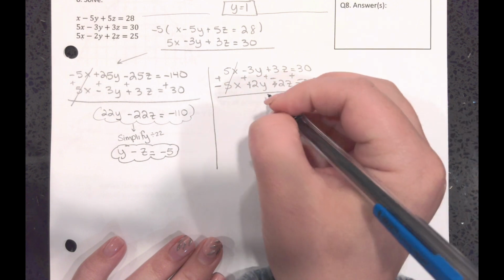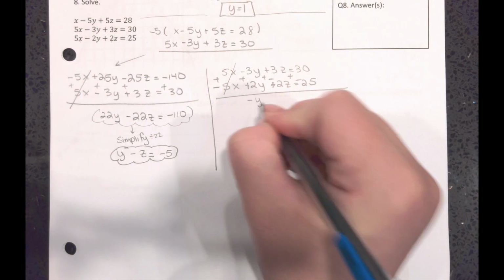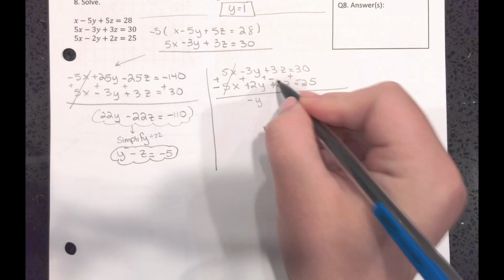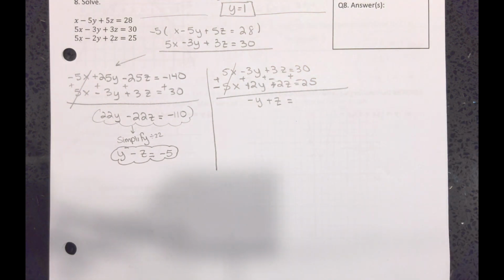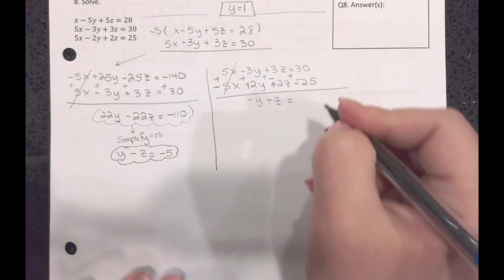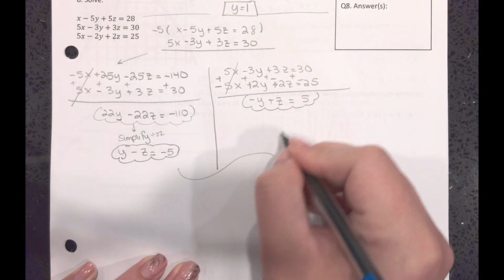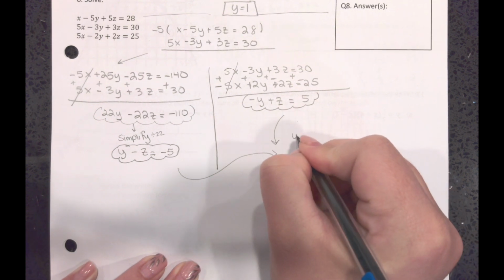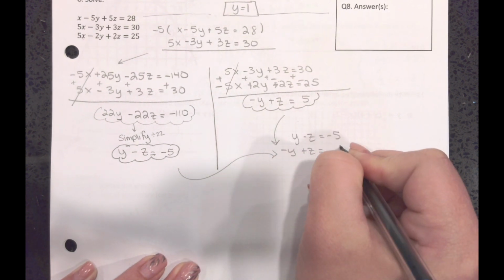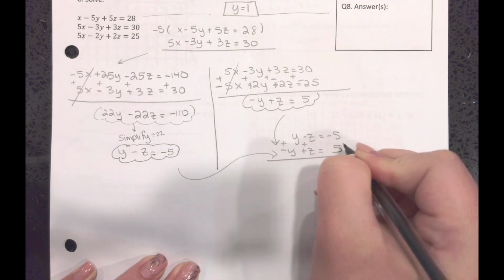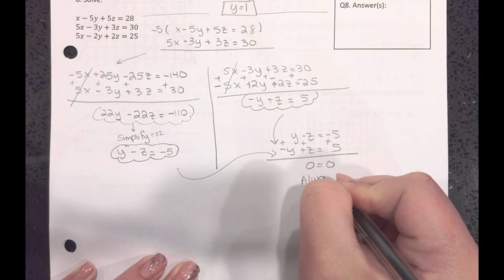So x's are gone. We have -3 plus 2, that's -y. Then we have positive z. And 30 minus 25 is 5. Ooh, look at this. Pretty cool. We got y minus z is equal to -5. -y plus z is equal to 5. And we already know what's going to happen when we add all of these together. This will give me an always true.